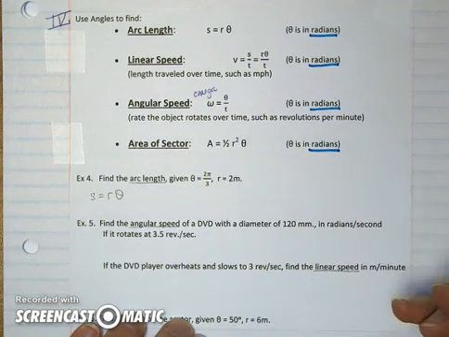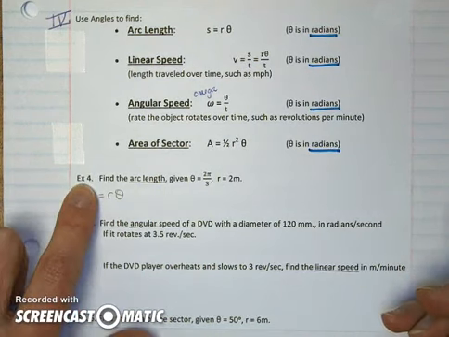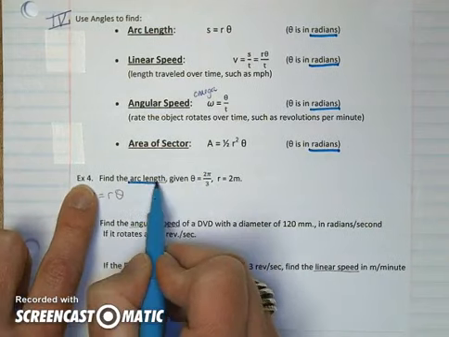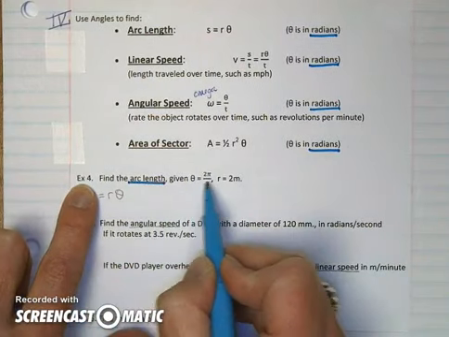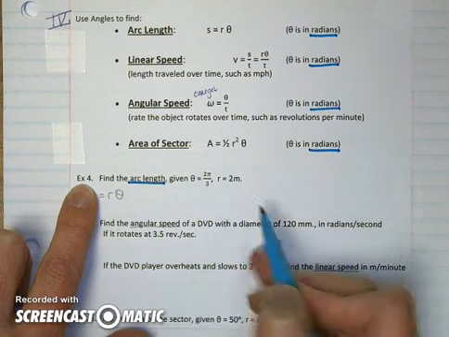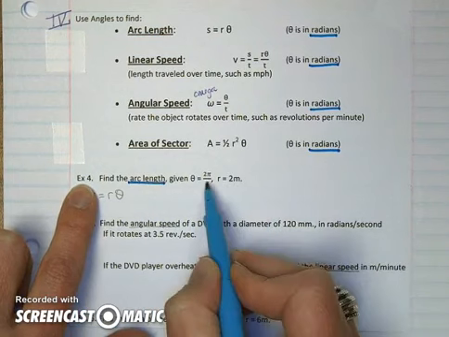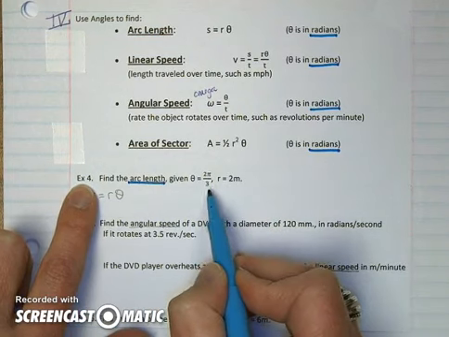So let's do a few examples. The first example I have is to find the arc length if you're given that theta is 2 pi over 3 and the radius is 2 meters. All right, I was nice here. I already gave it to you in radians.